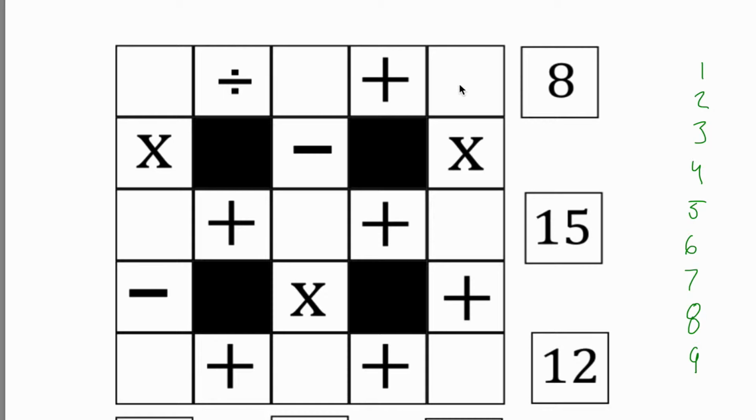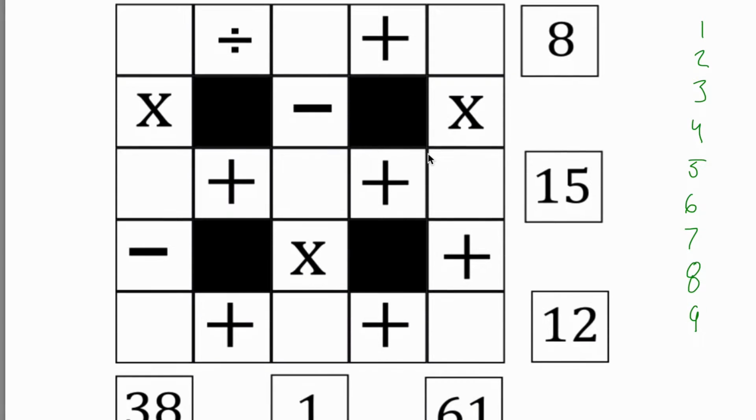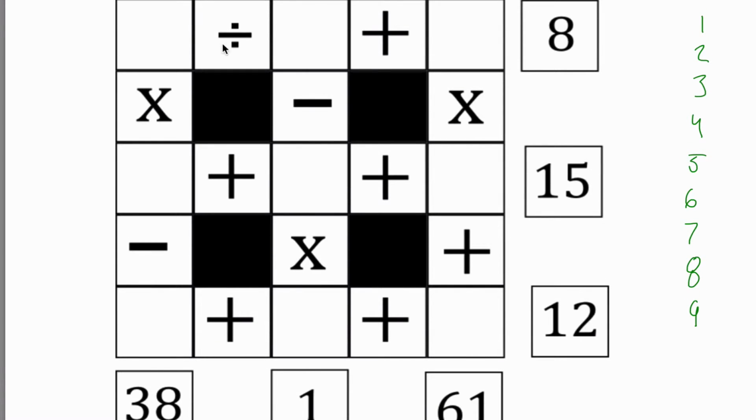Well, if you're thinking about order of operations, note that you're going to do this division before you're going to do this addition right here. And if you think about this going downwards in this direction, you are going to do this multiplication before you do this addition. So I'm going to take some number, multiply it by some other number, and then add something and get 61.